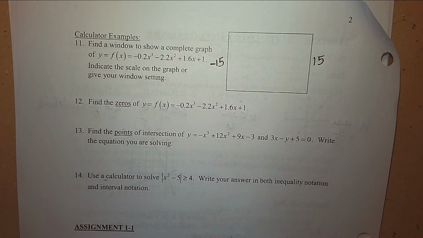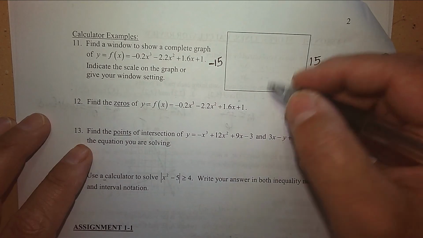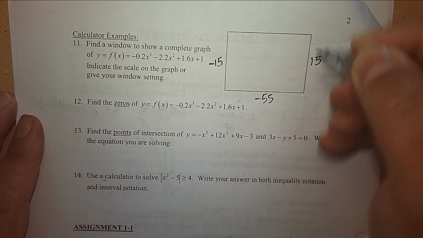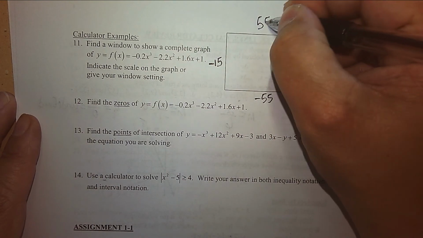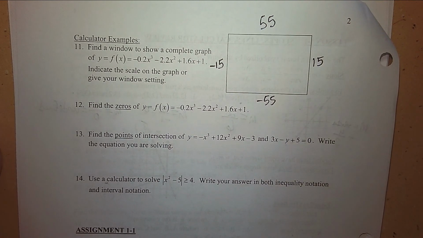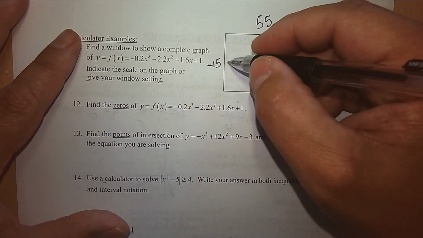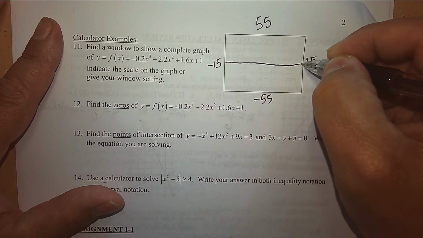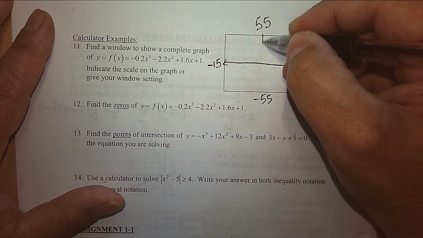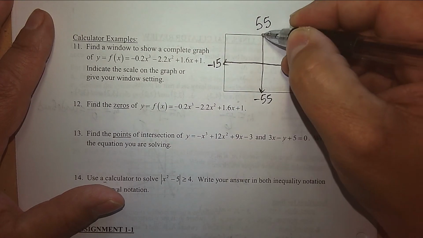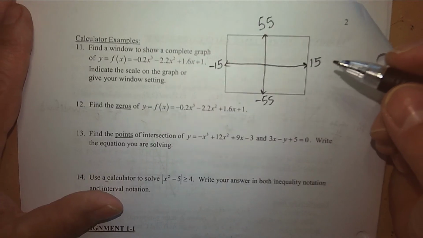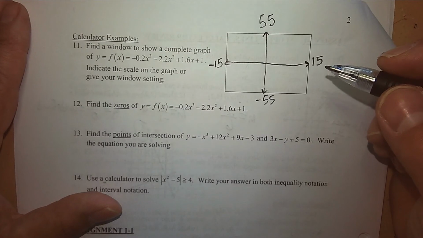What do you think the y value should be? How high and how low? Well, how low is this turning point, the y coordinate? So it has to be at least below that, right? So like negative 55, and then you can go all the way up to positive 55. And then could you draw the picture of what it would look like in the box off of Desmos? From negative 20 to 20.